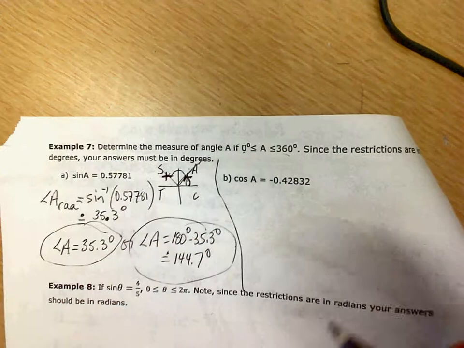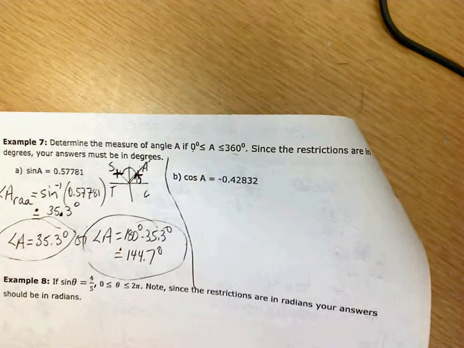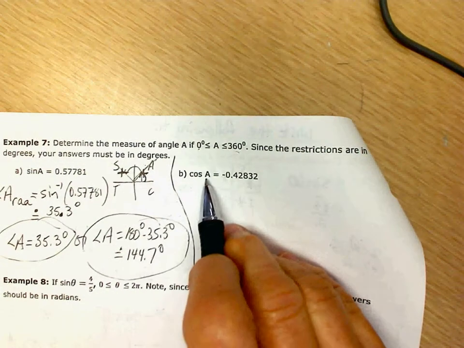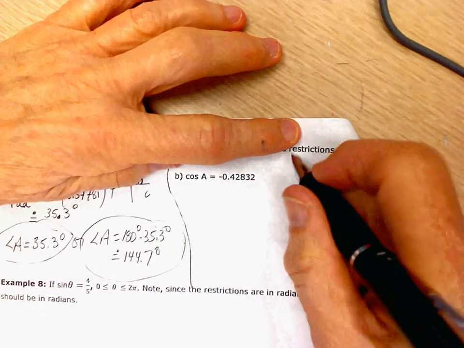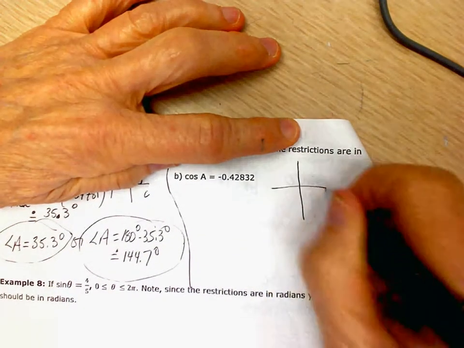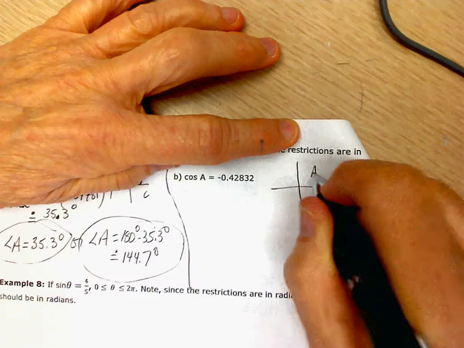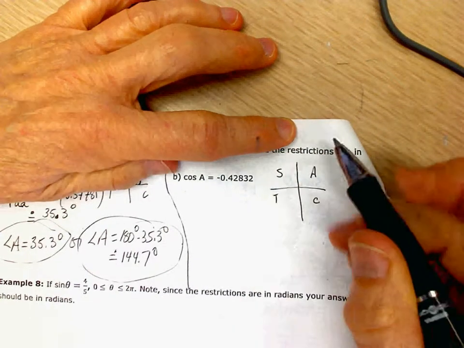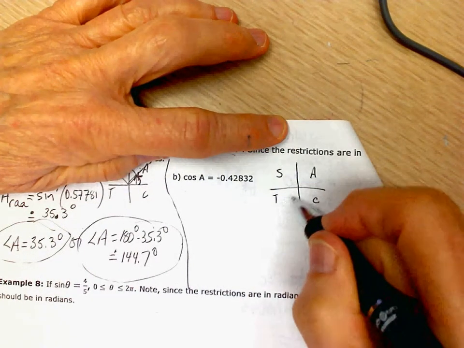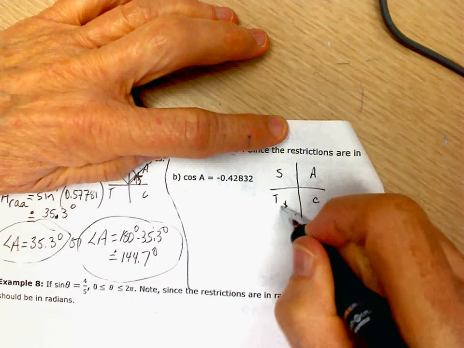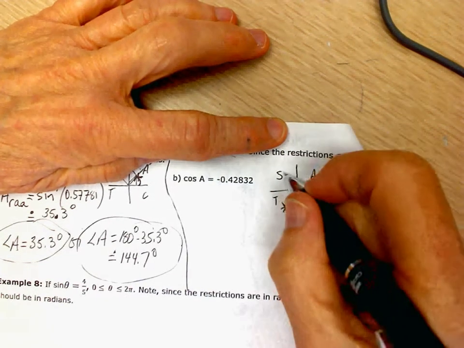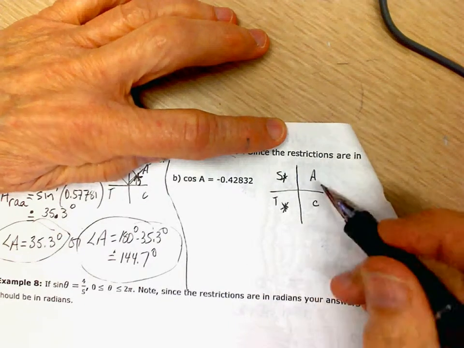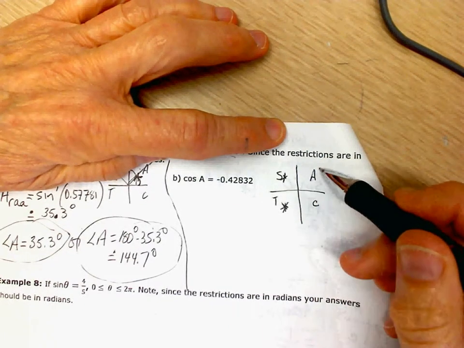Okay, let's look at this one. They're telling you cos of A is negative. So let's just look at this. Ask yourself where cosine is negative. Well, cosine is negative if its terminal arm ends up here, because only tan is positive here, or here. Cosine is positive in this quadrant and in that quadrant.